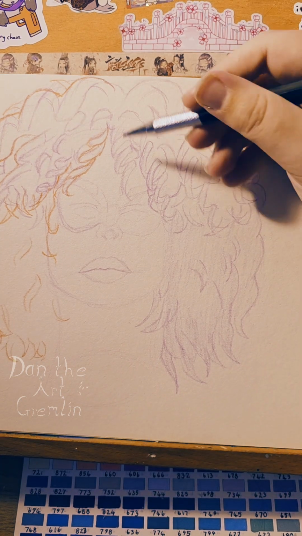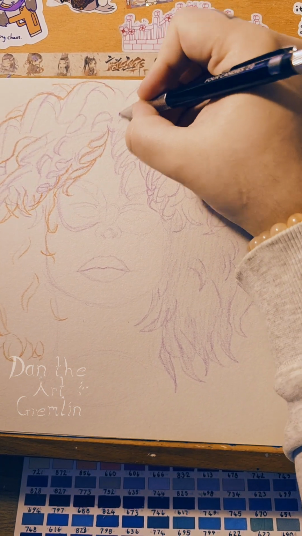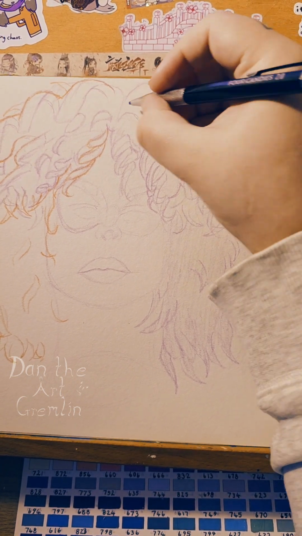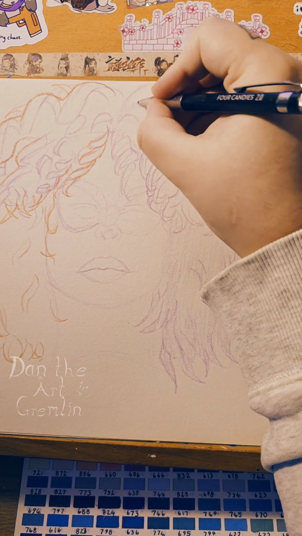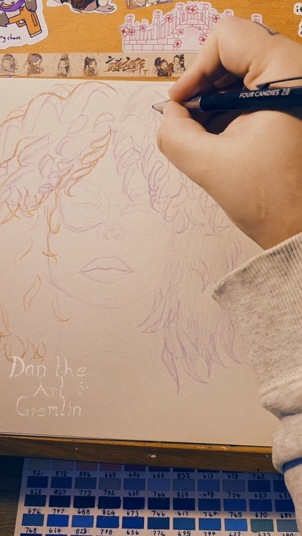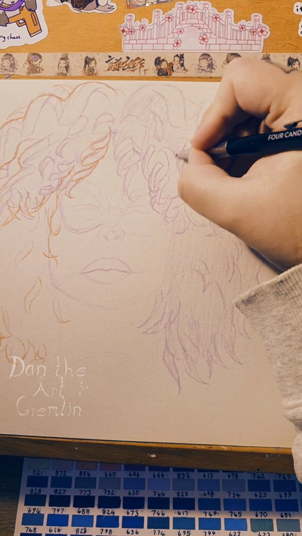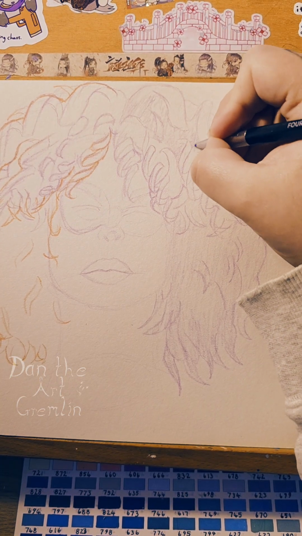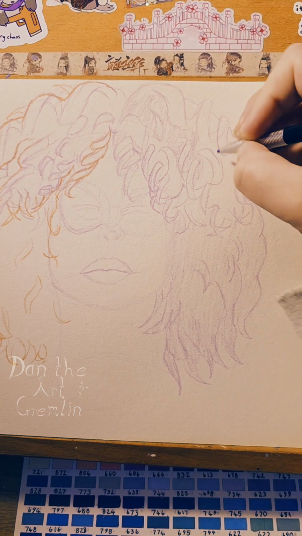And then when it comes to the top half, we just divide this. What you can do is colour in the blank spaces so it's not so empty anymore.